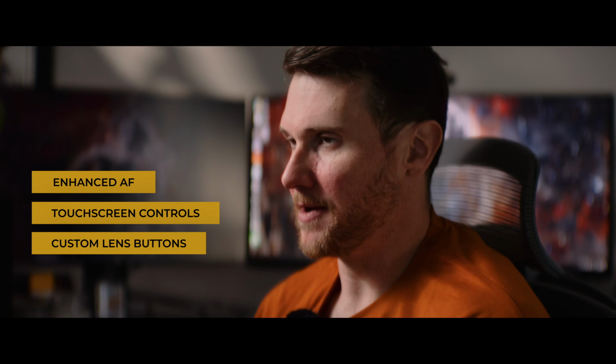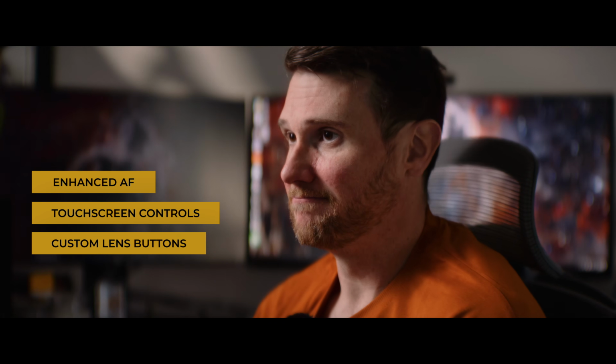Other than that, some of the internal improvements in upgrading the V-Raptor to the Nikon Z-Mount are enhanced autofocus and speed controls, touchscreen focus and lens controls like aperture and autofocus settings, and fully customizable lens buttons, which I don't really ever use, but hey, that's cool.